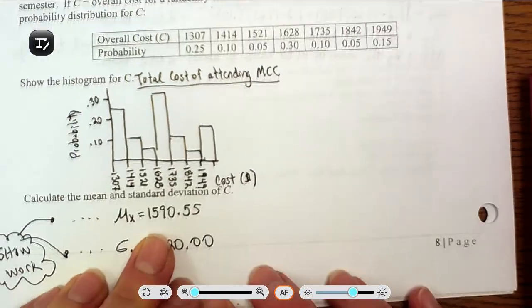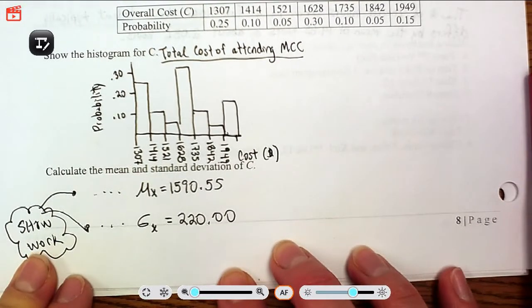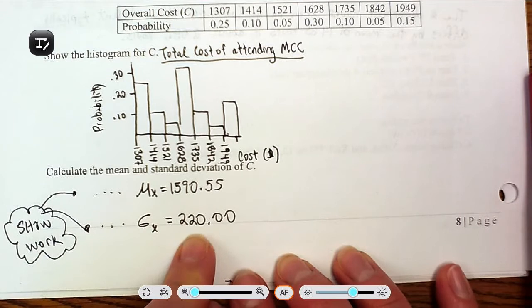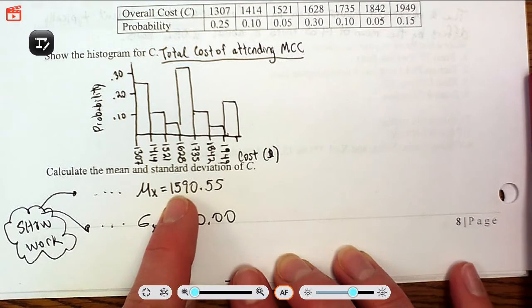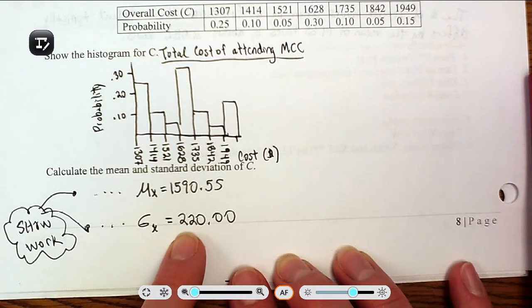First, sorry, I'm jumping ahead of myself. Calculate the mean and standard deviation. You should show your work, but this is just becoming repetitive for a notes packet, so I'm just going to drop them in here. My mean is 1590.55, but my standard deviation remained the same.